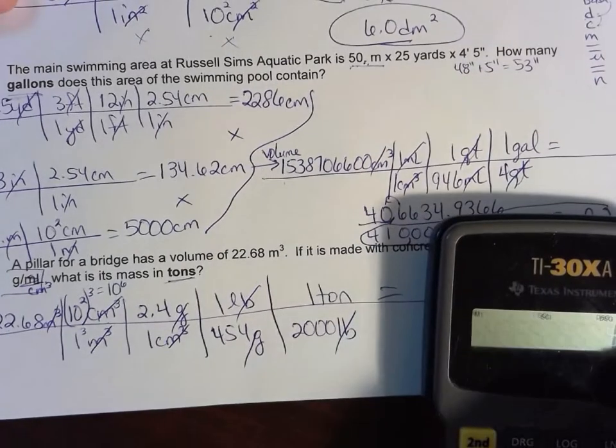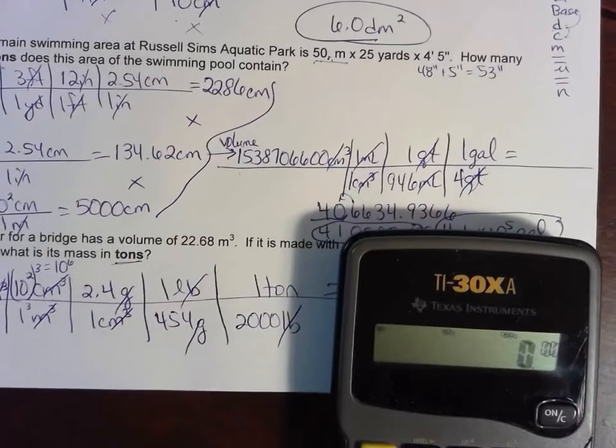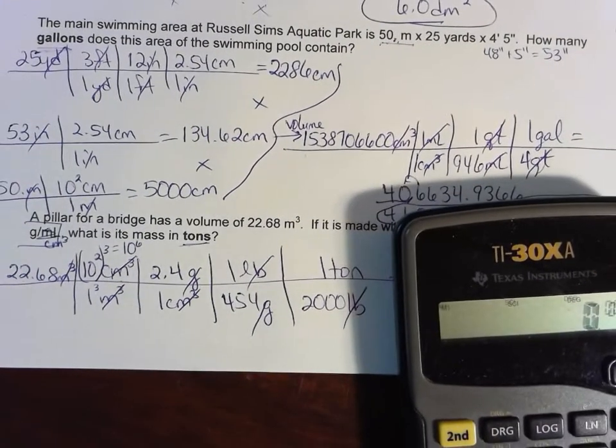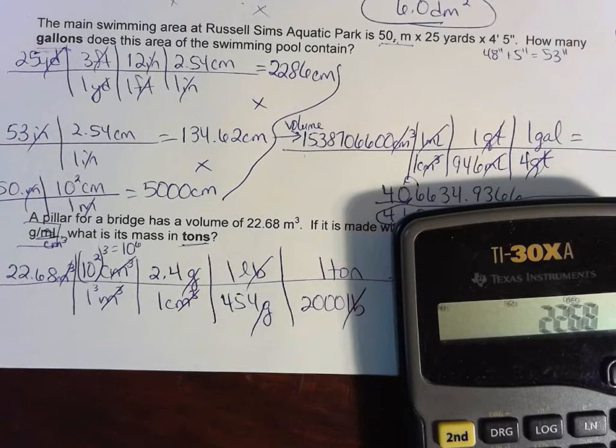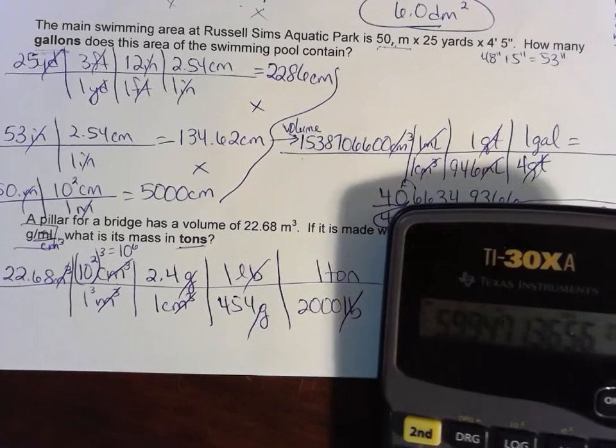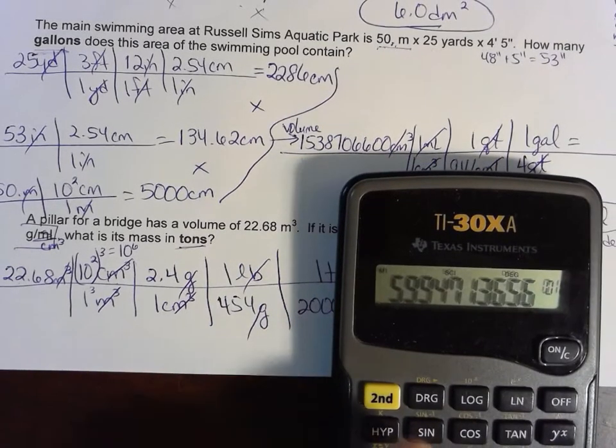So let's plug it in. 22.68 times 10 to the 6 times 2.4 divided by 454 divided by 2,000. And I have my calculator in scientific notation, so let's take it out.